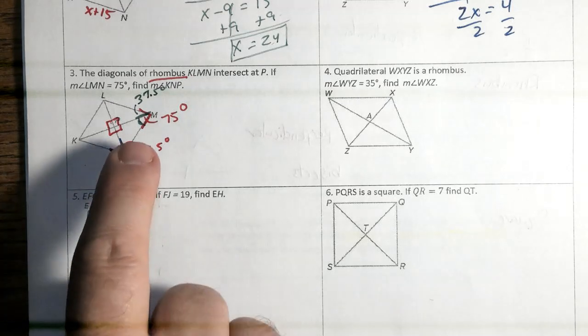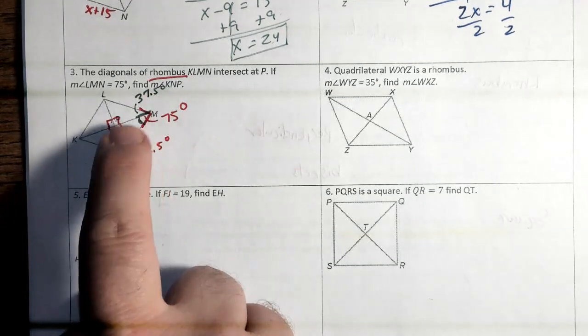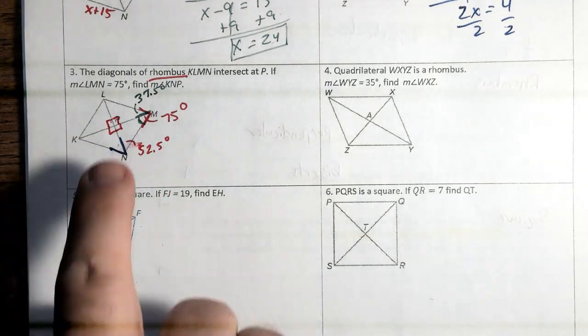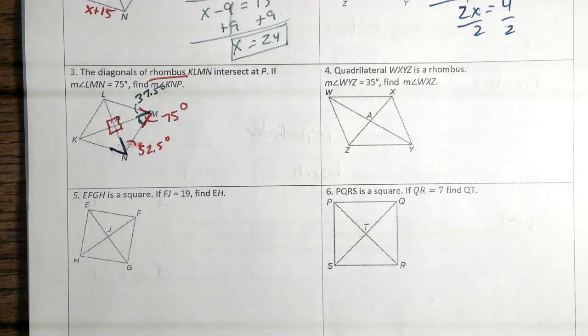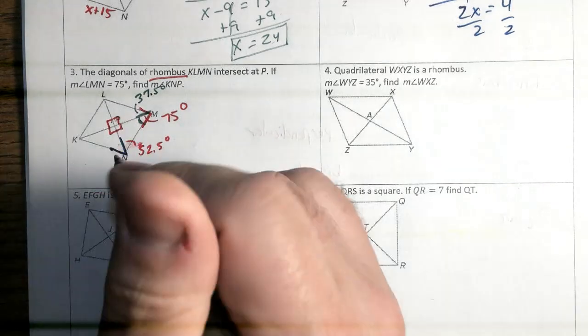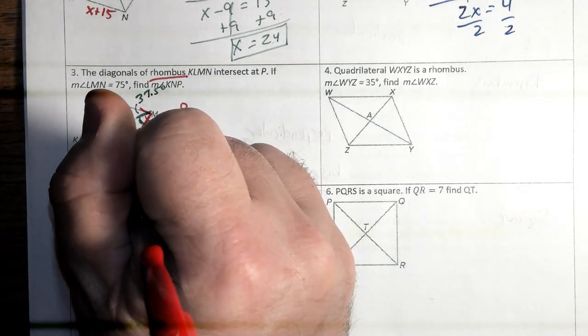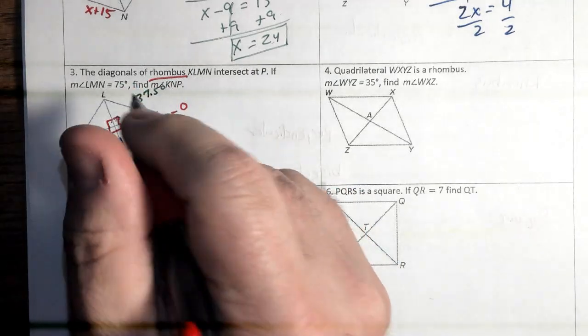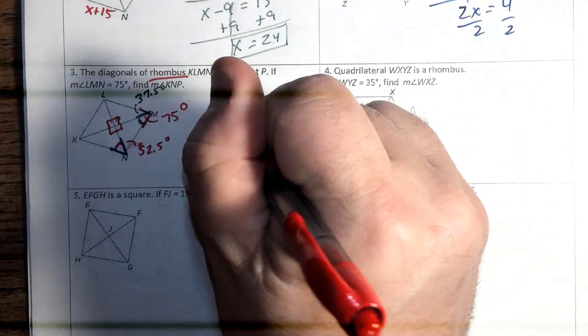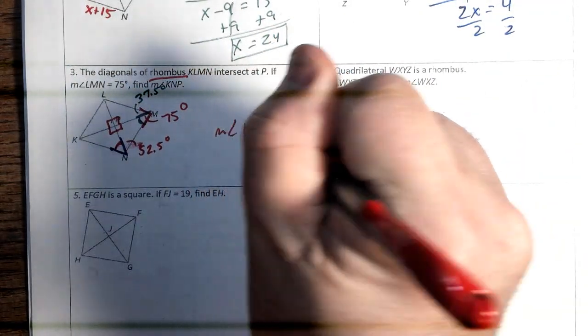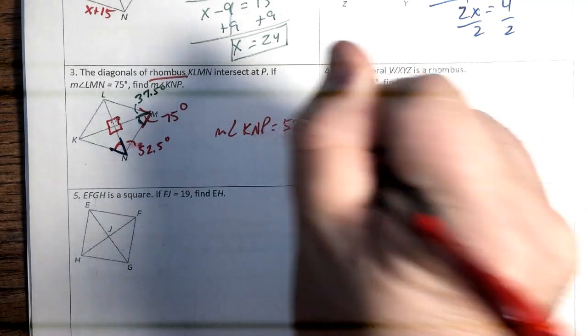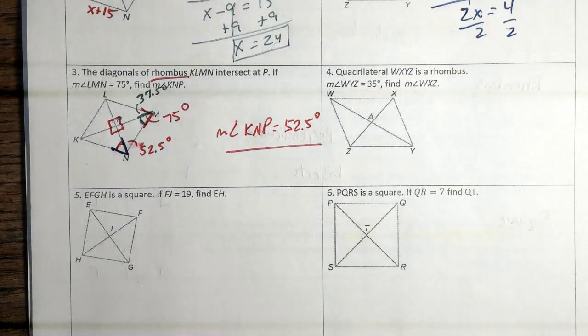So see, this splits this angle. This does the same here. So if this side is 52 and a half, see, they're congruent just like these two were. So the measure of angle KNP is going to be 52.5.